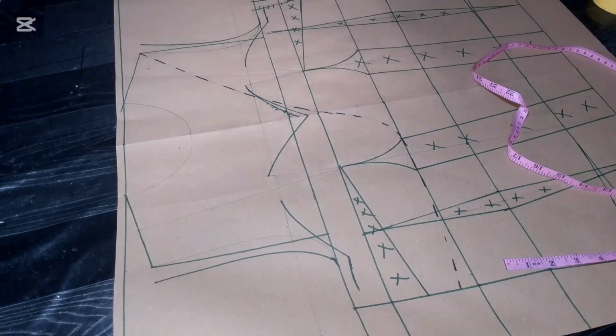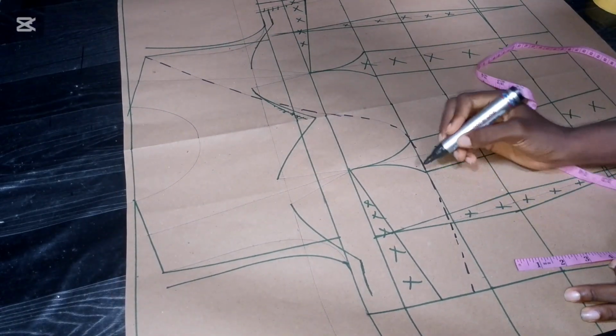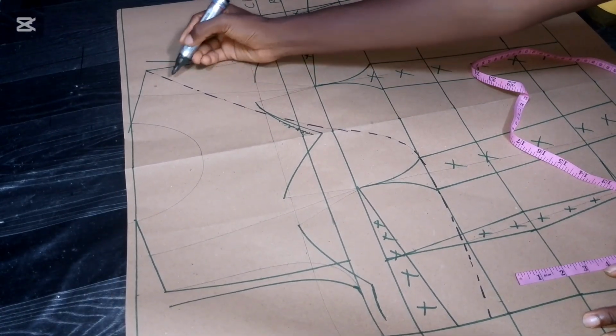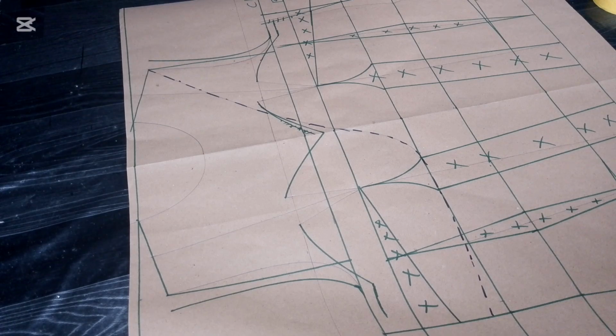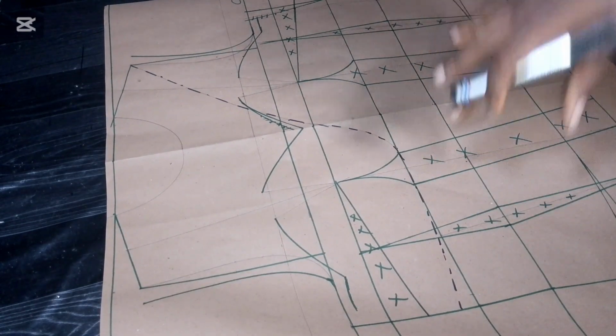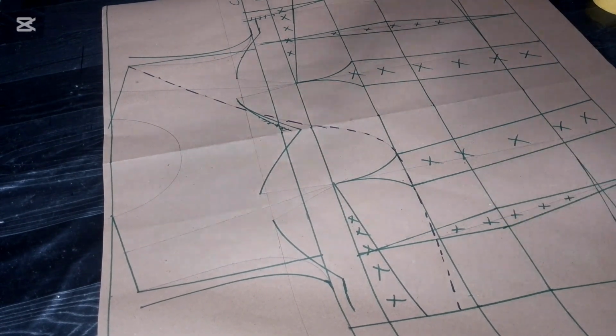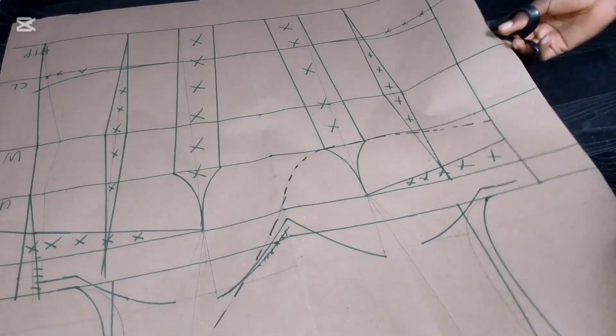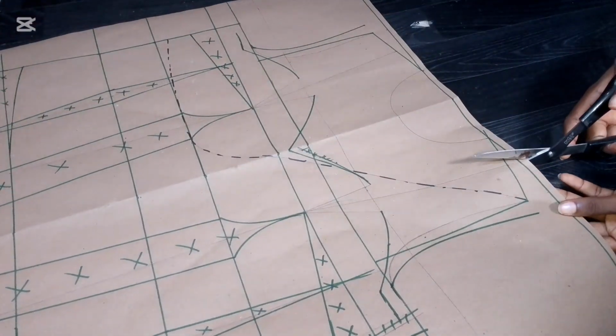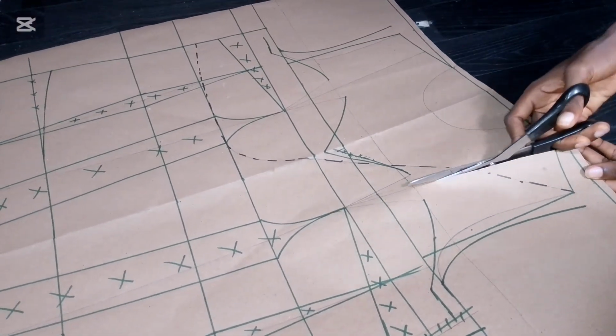So you can see I came up by 0.5 inch from the underbust line towards the side, and I extended the lines from the underbust area to meet that 0.5 inch. So after this, now what I'm going to do is take a paper that I'm going to be using to trace out one part of it.